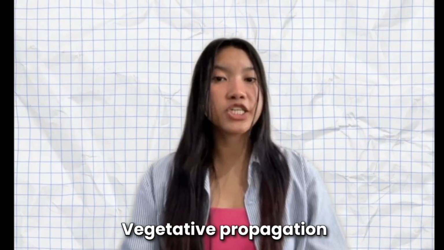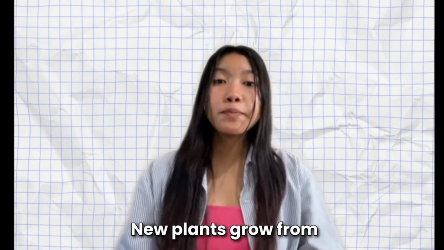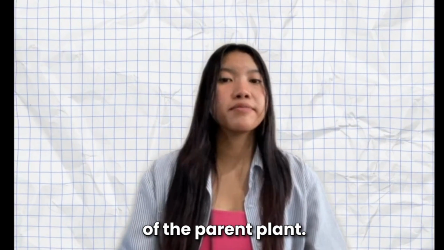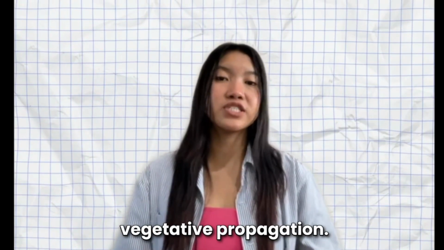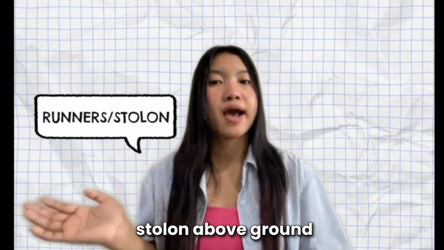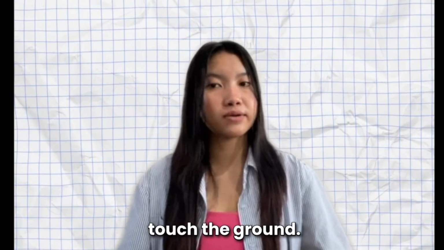Vegetative propagation is a type of asexual reproduction in plants. New plants grow from roots, stems, or leaves of the parent plant. We have here the types of vegetative propagation. First is runners or stolons, above-ground stems that form new plants when they touch the ground.